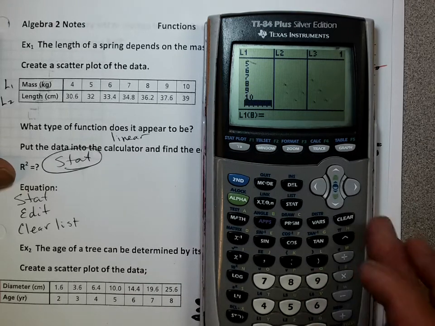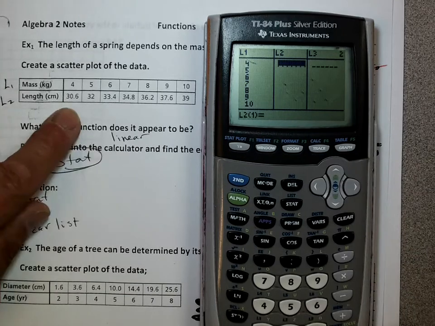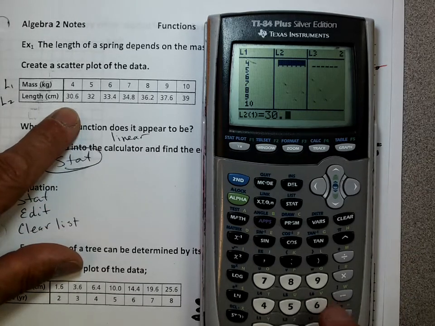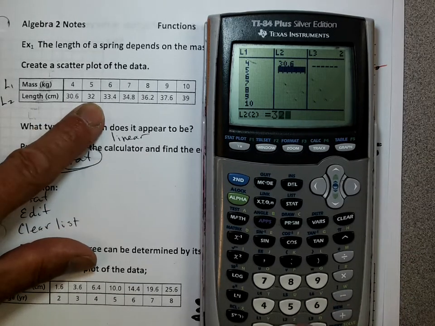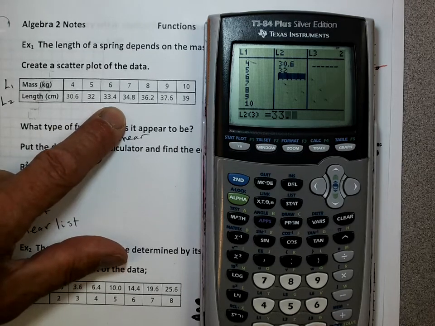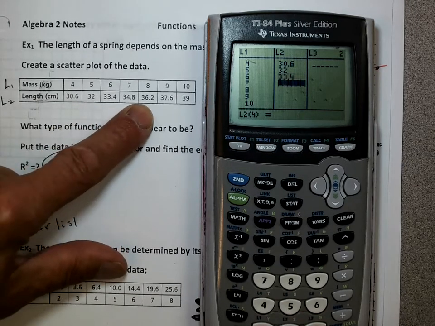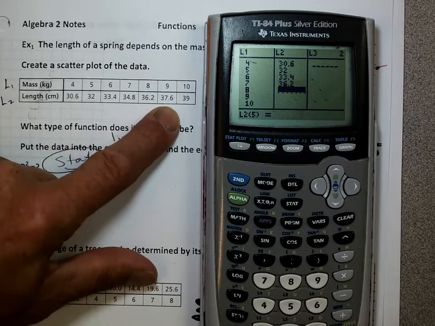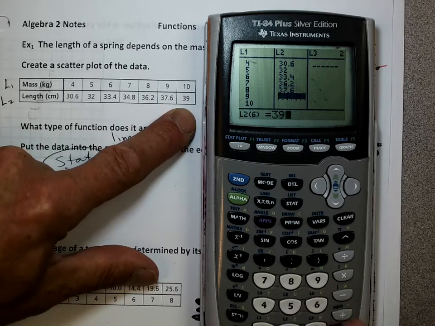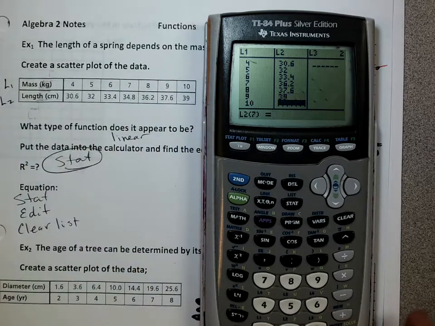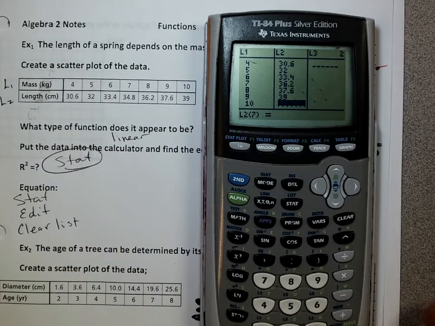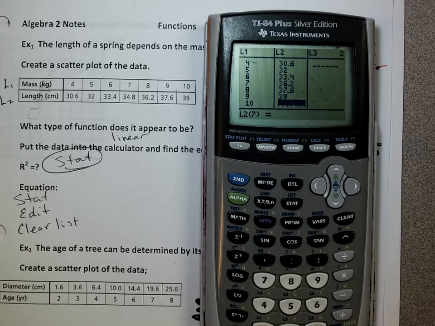And we'll put our length into list 2: 30.6, 32, 33.4, 36.2, 37.6. Now, you're way ahead of me. I like that. We're not going to graph. We want an equation. So I want to calculate an answer, okay?